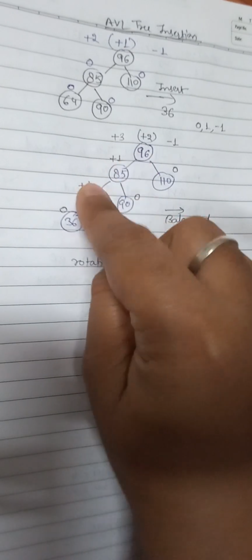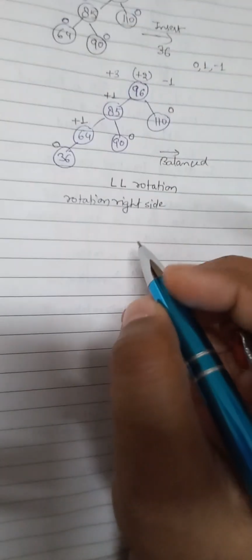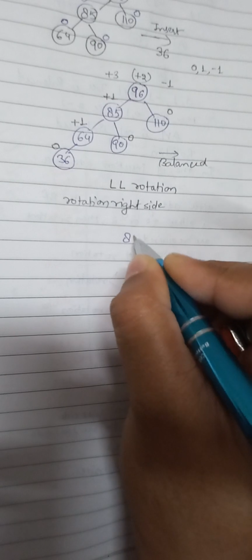This is the tree, and if we are skewing the tree right side because of LL rotation, so it will skew like this, right hand side in right direction. So 85 will go up. We are skewing the tree like this, right hand side. So 85 will go up. So we are making it like this.